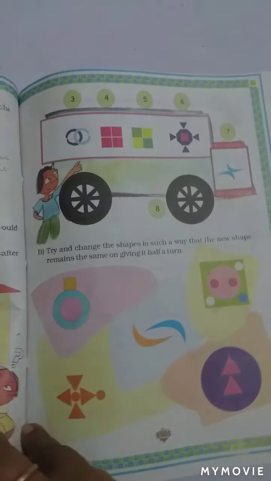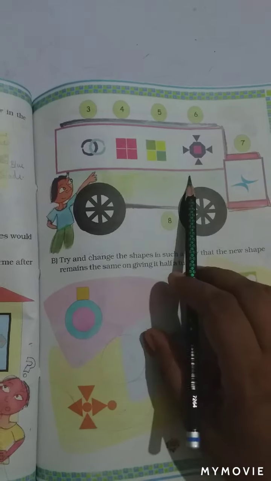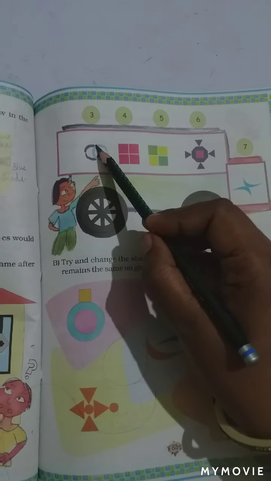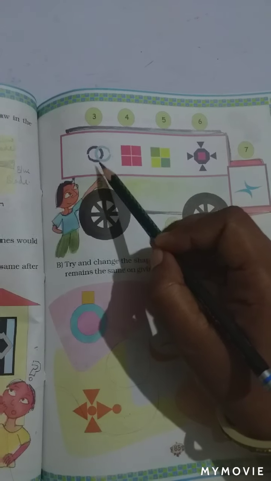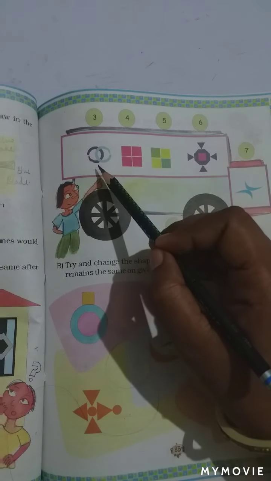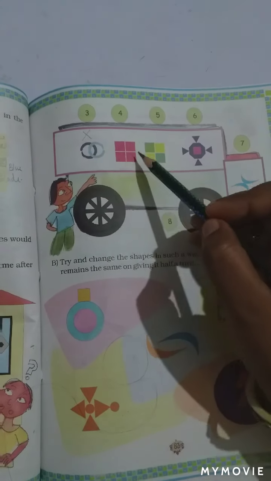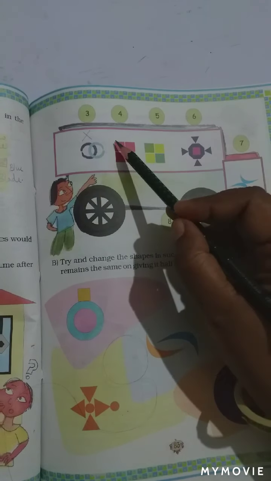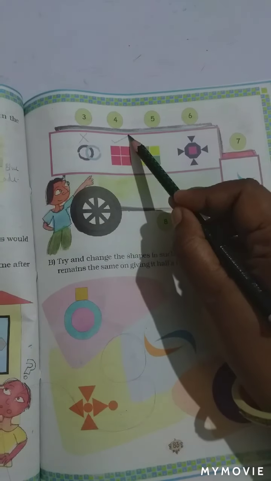So next is here. From here we have to say which will look the same. See, this portion should come here. Now when you give it a turn, what will it look like? This will go on top and this will come down. So again, this is not going to look the same. Yes, this one is going to look the same because this side will come to this side. It will look the same.